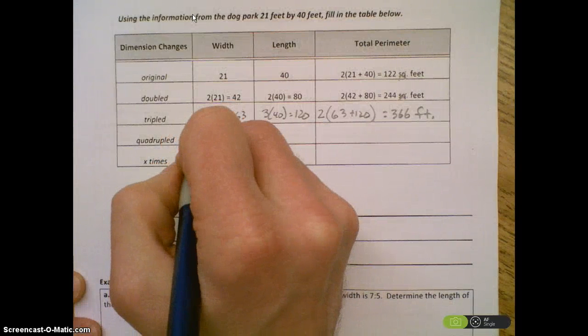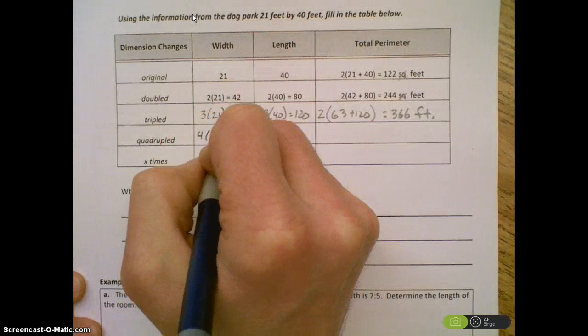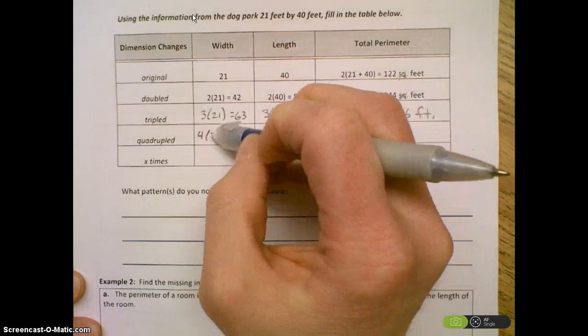Then if we could quadruple, we're going to take each of the dimensions and multiply by 4. Let's make that a 21.